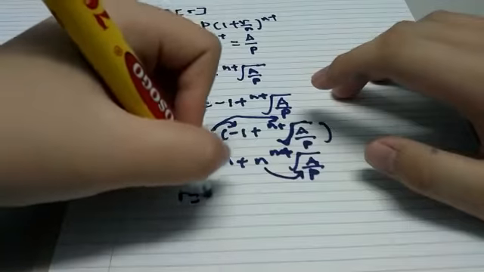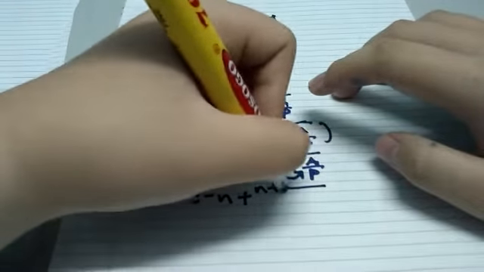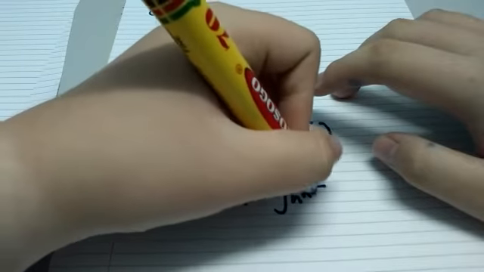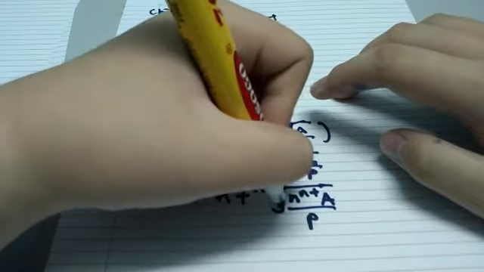So R is equal to -N plus the NT root of N to the power of NT times A over P.